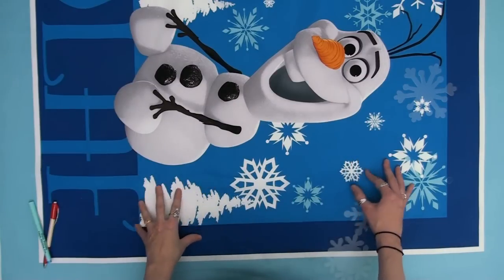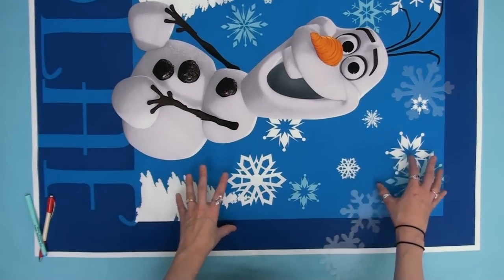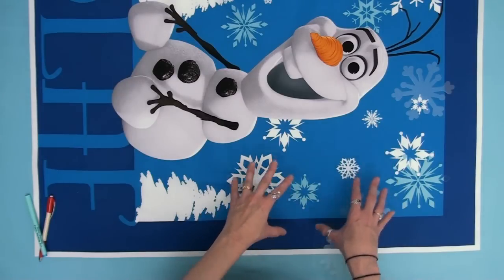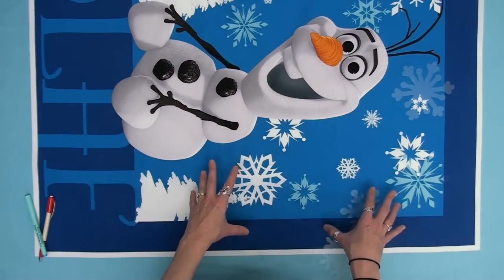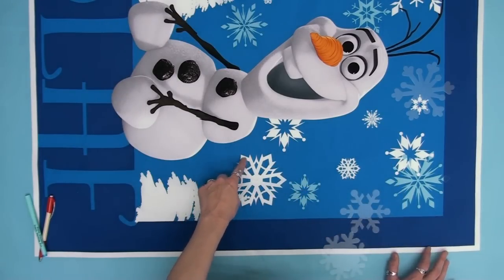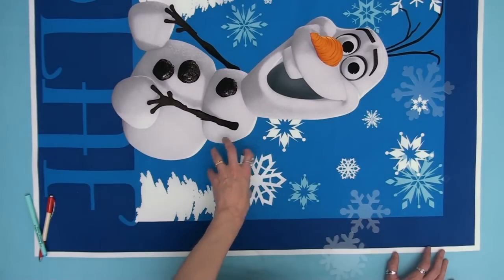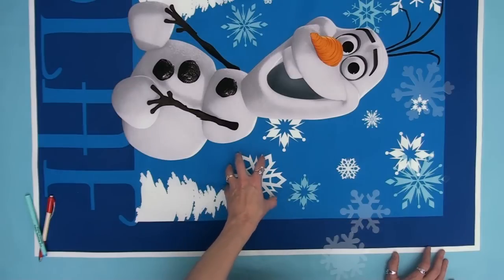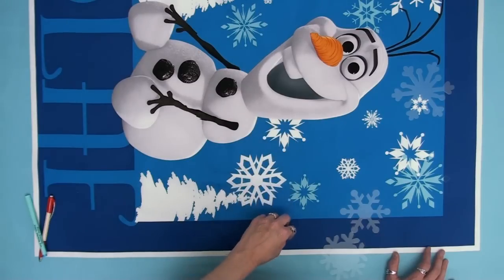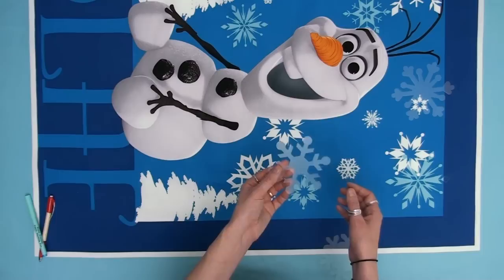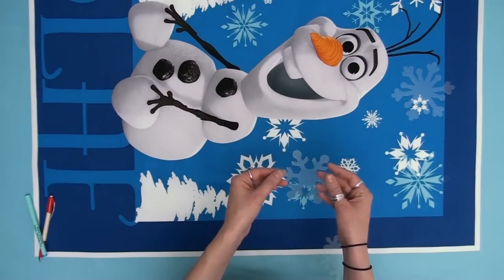So now let's talk about the background of this panel. We've got snowflakes, we've got the trees, and we've got some space to work in here and fill it with different designs. Quilting the outline of the snowflakes could be a little tedious and a little challenging because those are pretty complex shapes, but I'd really like to do that just to punch out those designs and make them stand out that much more on the quilt surface. I also might want to add even more. This is what everyone on Facebook is like, add more snowflakes.